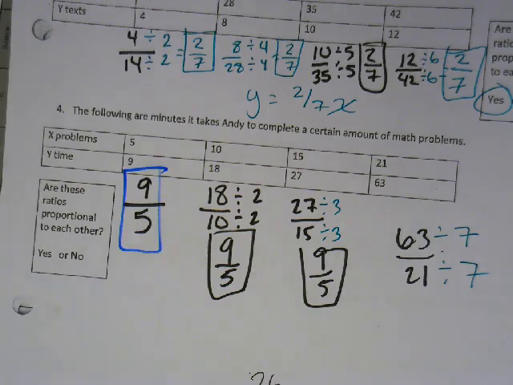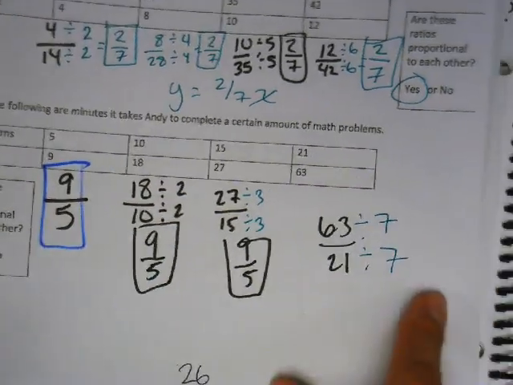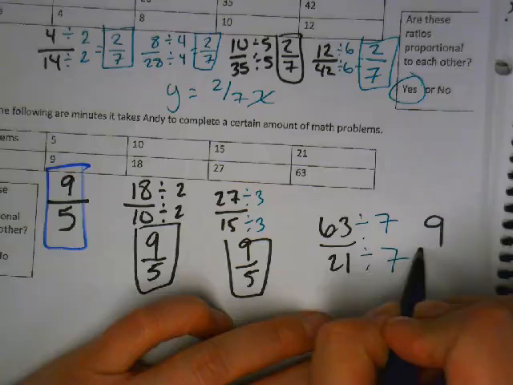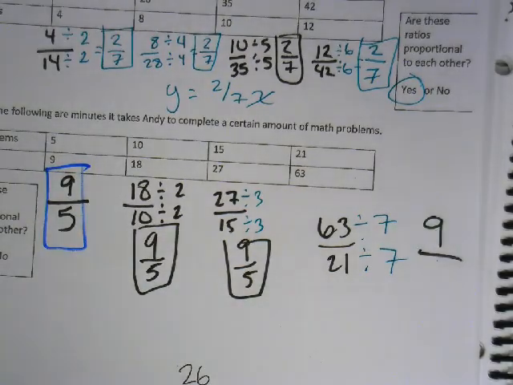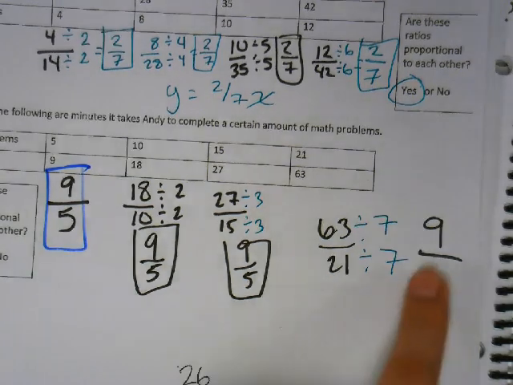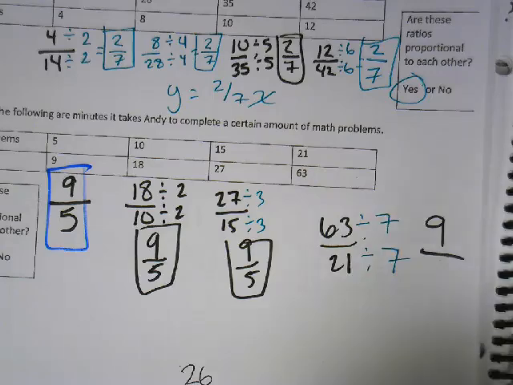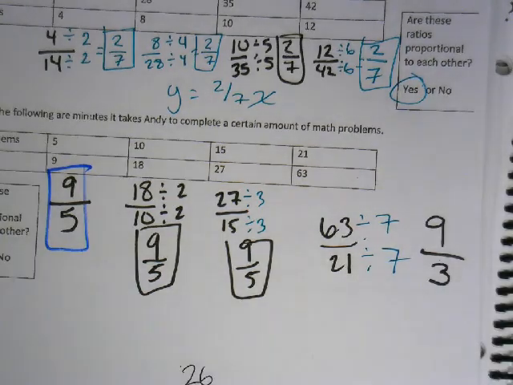It doesn't match. What's 63 divided by 7? 9. Yay! Exciting! No, it's not. It's 3. Because some kids will look at this and then stop, right? They're like, oh, I assume it's 5. We're good. But I tricked you. It's actually 3.